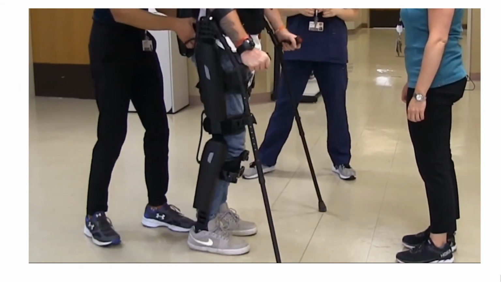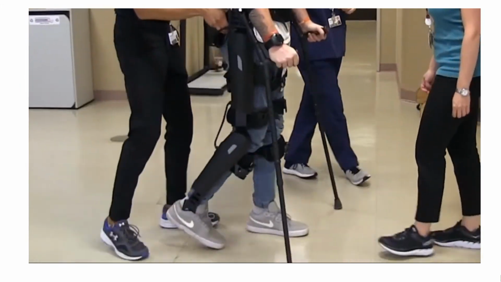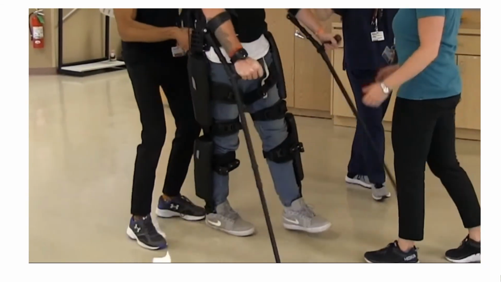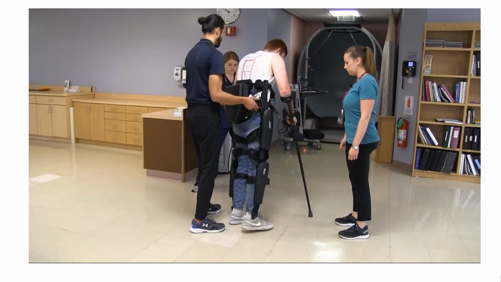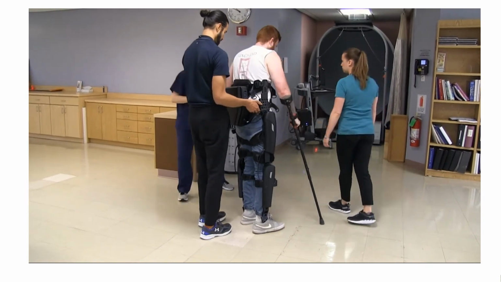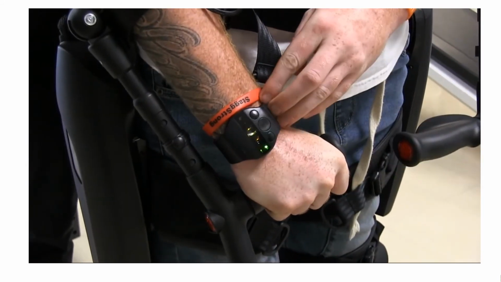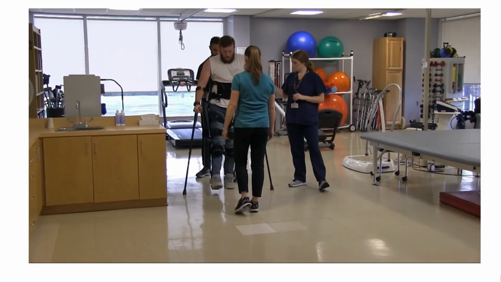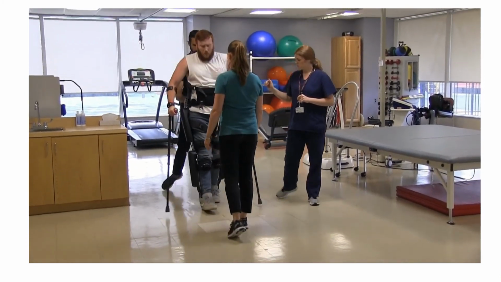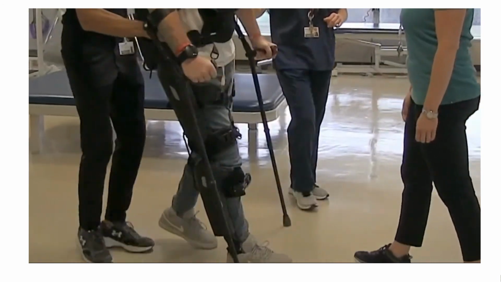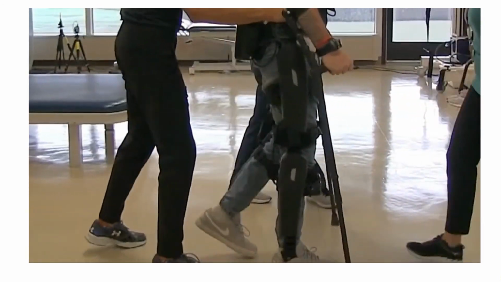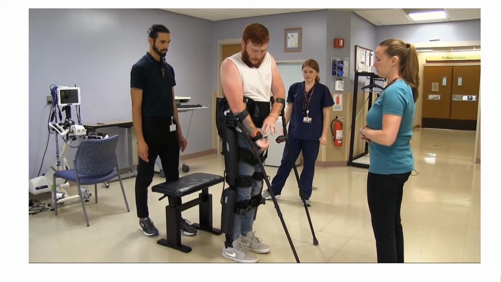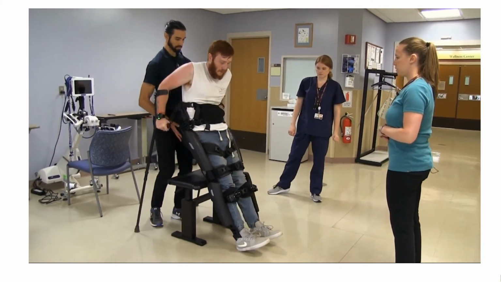There are actuators, which are motors within the system, to help with the movement of the paralyzed limb. So this is purely assistive, and it gets feedback from the patient through his device, and it allows for mobility in a paralyzed individual. So this is a wearable exoskeleton, and we will later look at the various types of robots for rehabilitation.